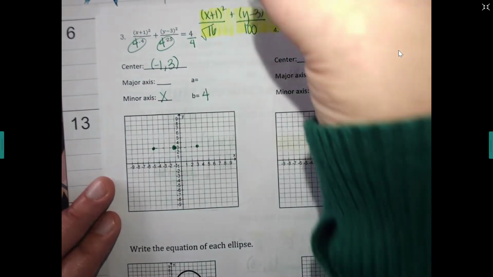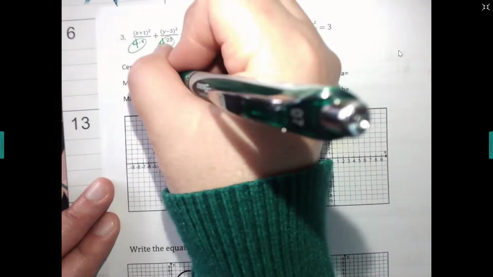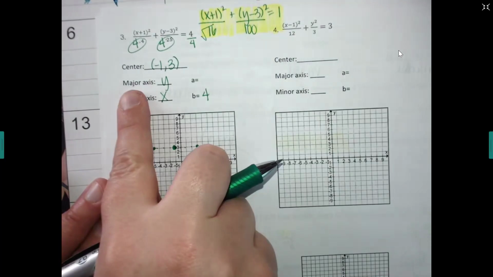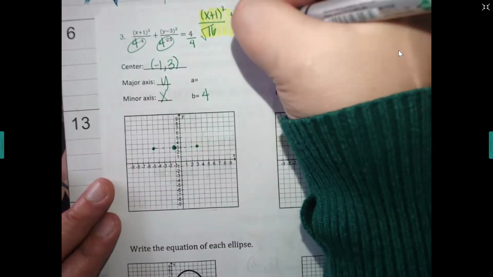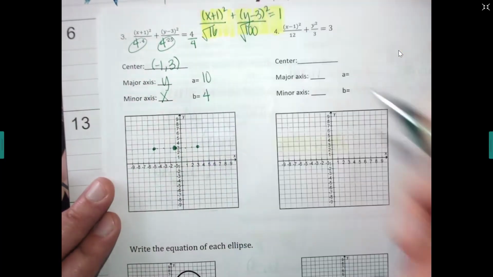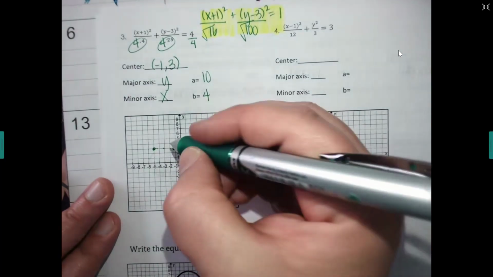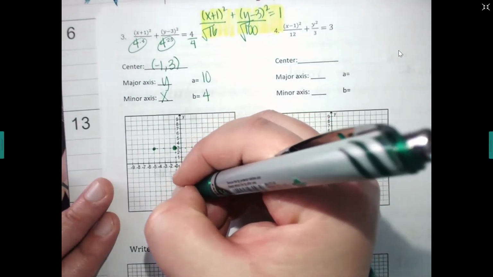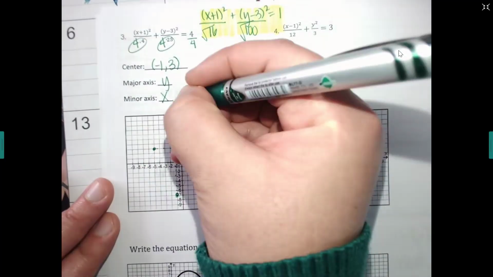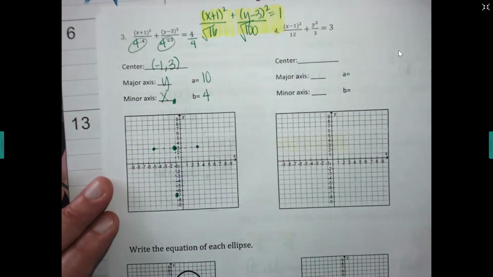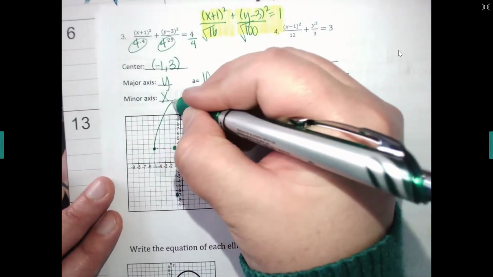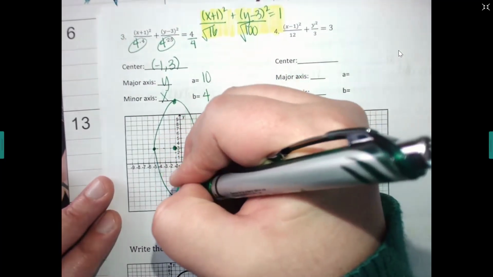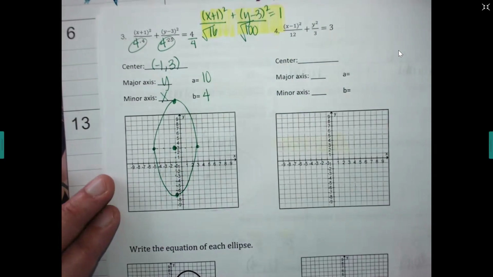Okay, my Y number is a 100. That's the bigger number. So my major is a Y. And then if I square root that 100, I see it's going to be 10. So I'm going to go down 10. 1, 2, 3, 4, 5, 6, 7, 8, 9, 10. And then I'll go up 10. That'll put me off the grid. So I'm just going to approximate where that would go. Okay. And there's your ellipse.